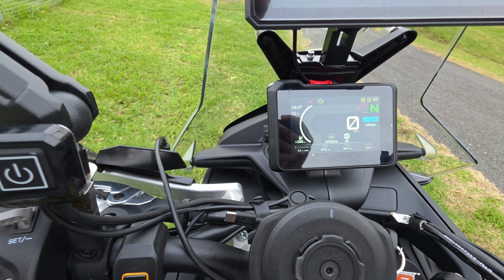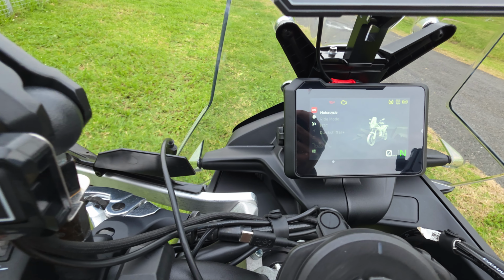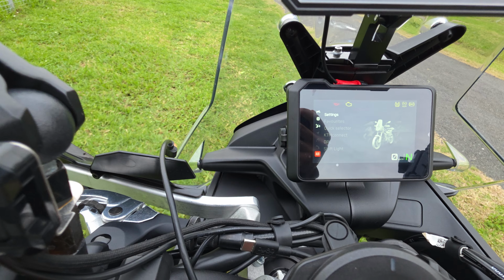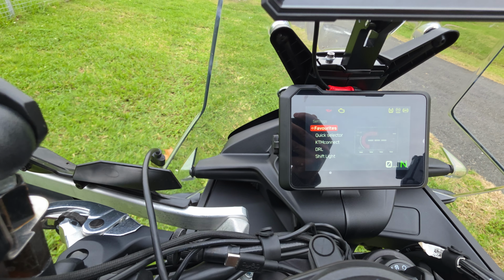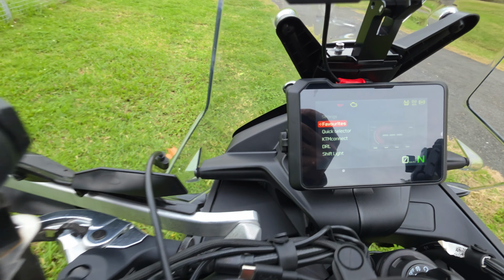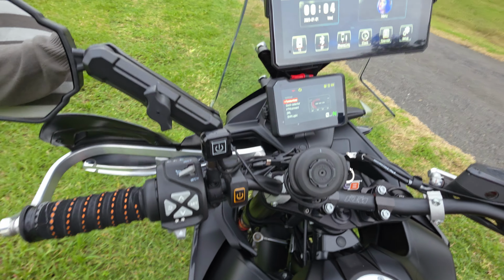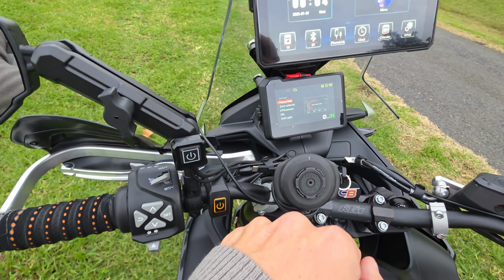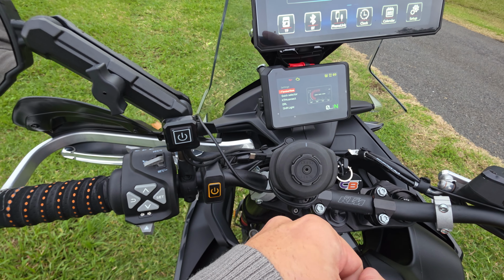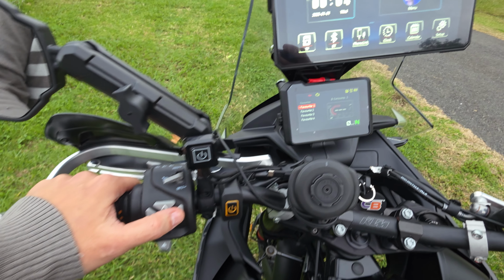So if you go back, you have the settings. So you have favorites. That's an issue with all KTMs. If you cycle the key off and on too fast, you lose your favorites. But you can select like favorite one.